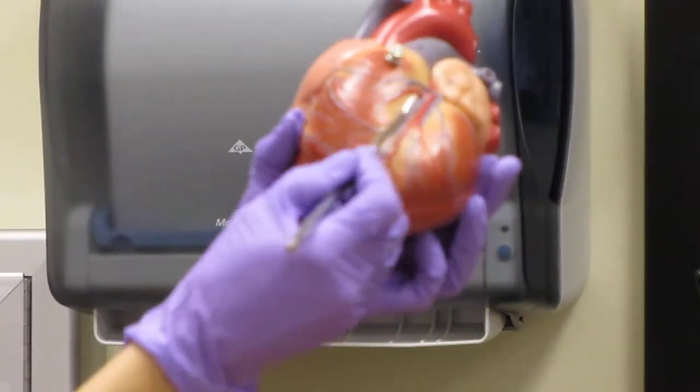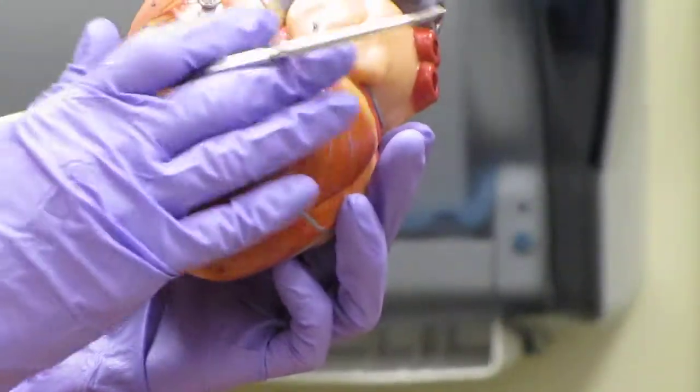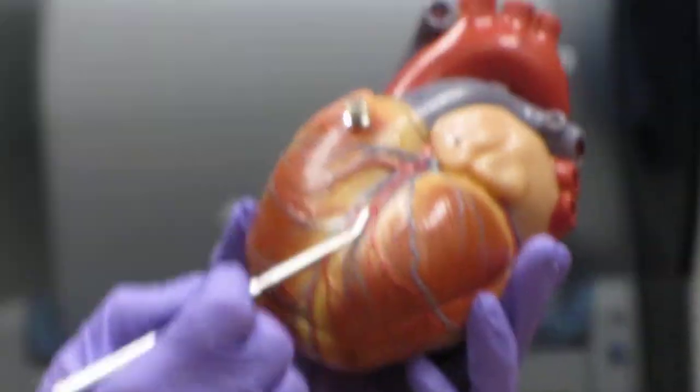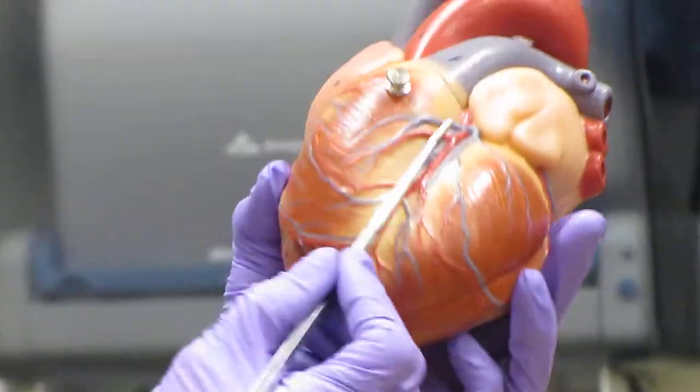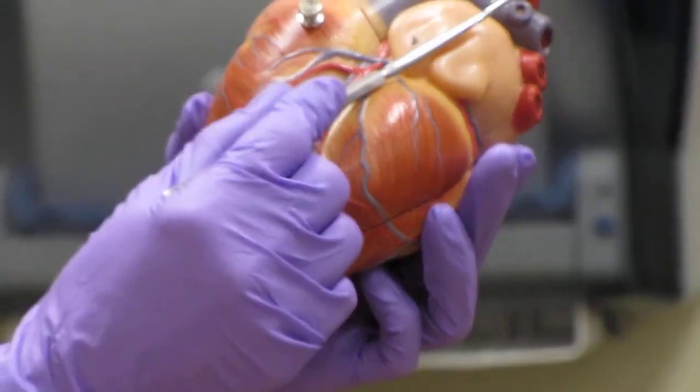Okay, can everybody see this sulcus right here, how it's coming down? This is on the anterior part of the heart, and it's between the two ventricles. So we'll call this the anterior interventricular sulcus. Can you see the angle that it takes right here? It points to the left, right?